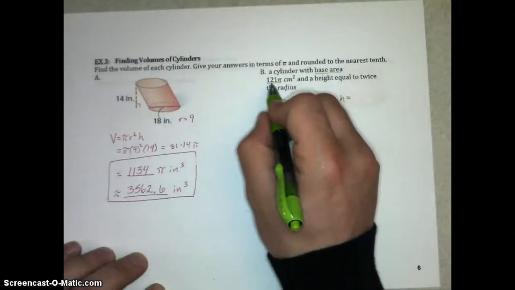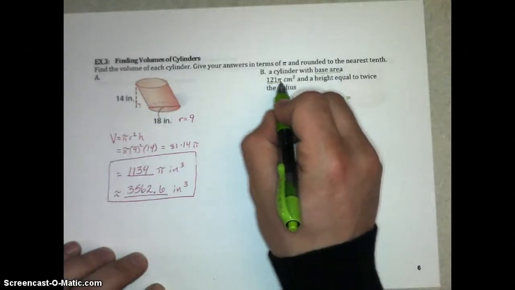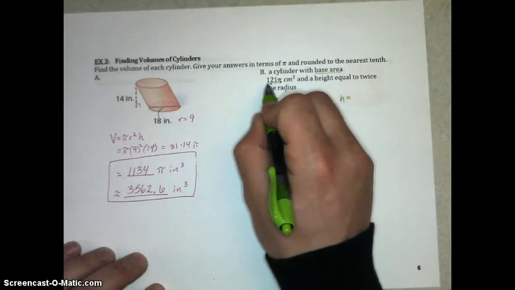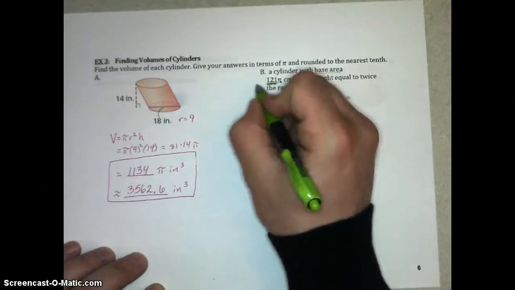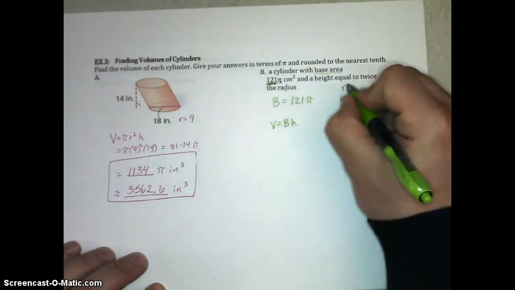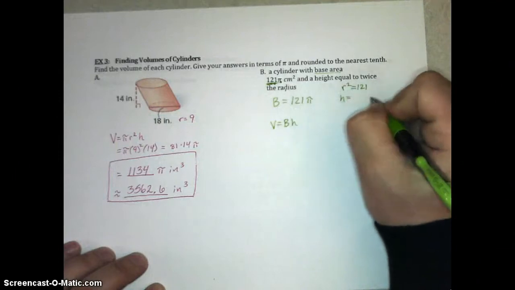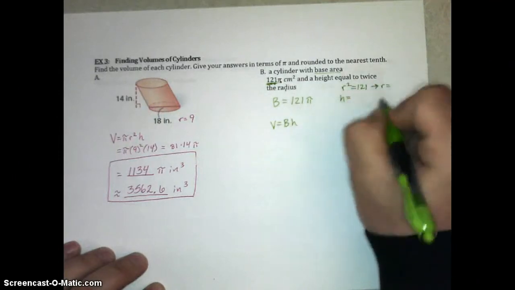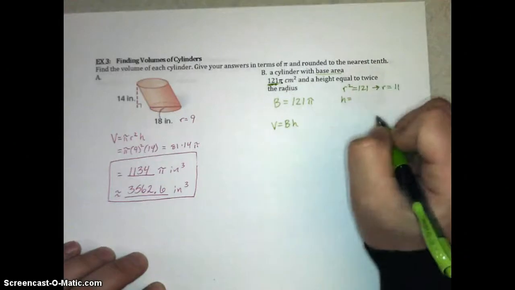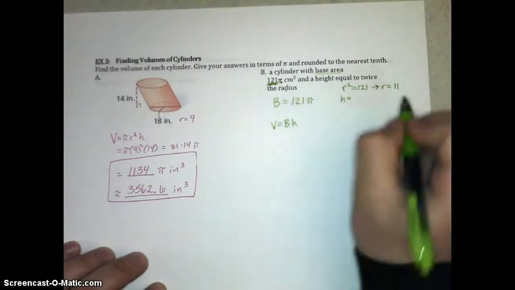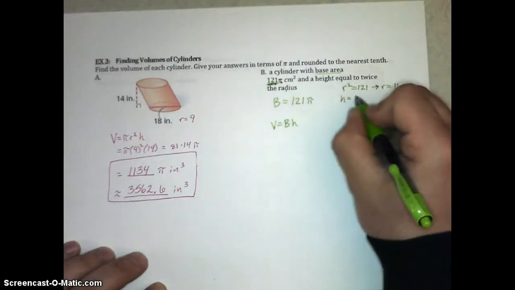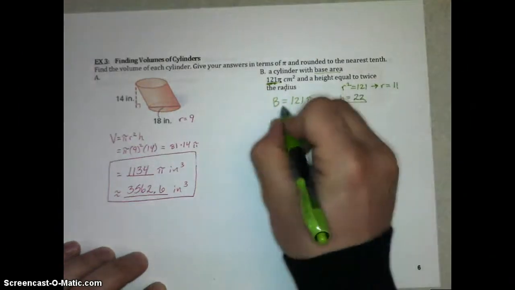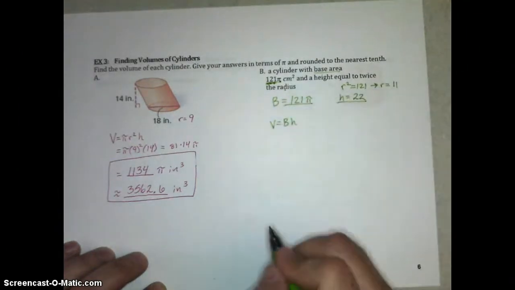Well, if the area of your base is 121 pi, remember that area of a circle is pi r squared. That means 121 is your r squared. Since r squared equals that 121, r is the square root of 121, or 11. It says the height is twice the radius. So if the radius is 11, the height is twice that, 22. Now you know your height. We already know the base area. We just plug those into the formula.